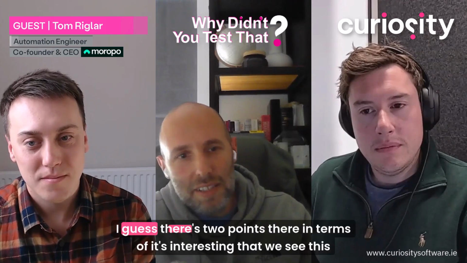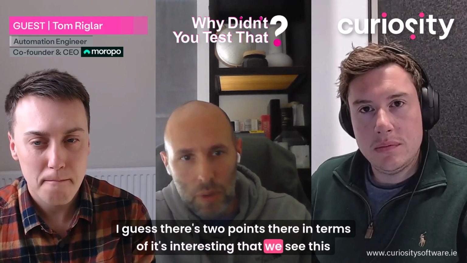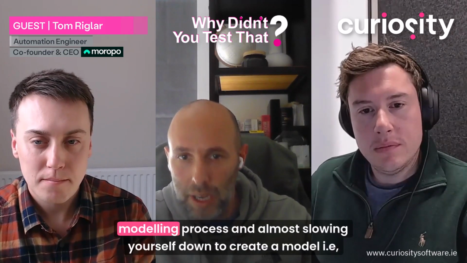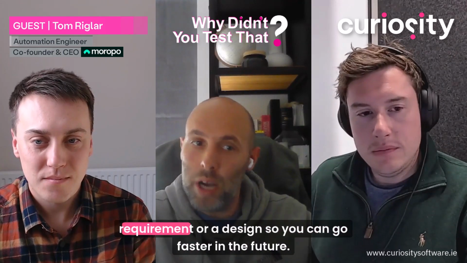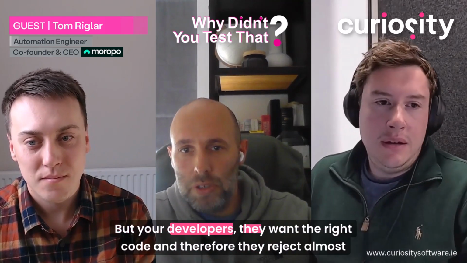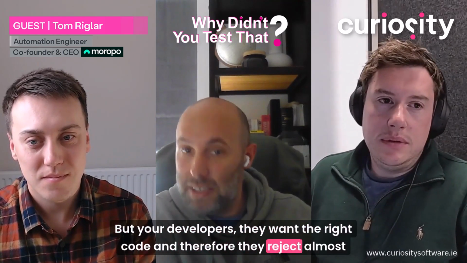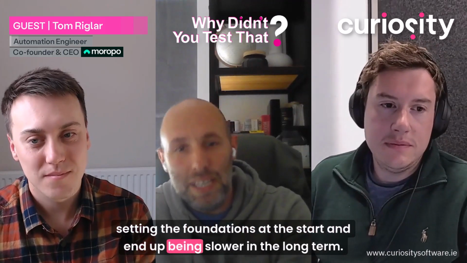I guess there's two points there. It's interesting that we see this through the whole modeling process, almost slowing yourself down to create a model, i.e. a requirement or a design, so you can go faster in the future. But your developers want the right code, and therefore they reject almost setting the foundations at the start, right, and end up being slower in the long term.